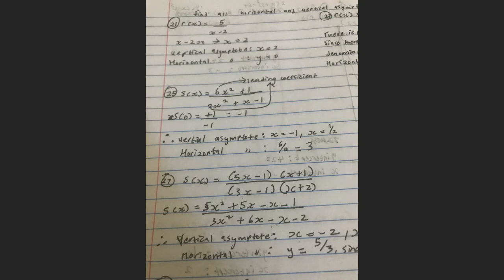Okay. Number 25. To find the vertical asymptote, x equals 1/2. What I did for the vertical asymptote is find s of 0, right? So you basically plug in 0 wherever you have x.